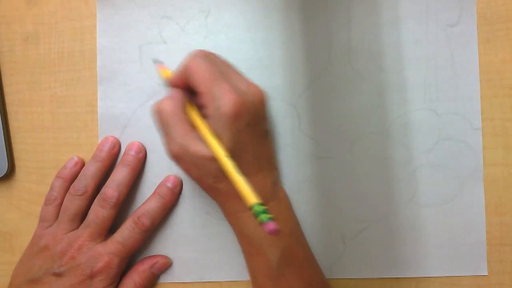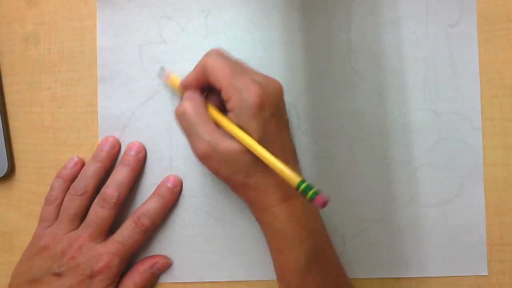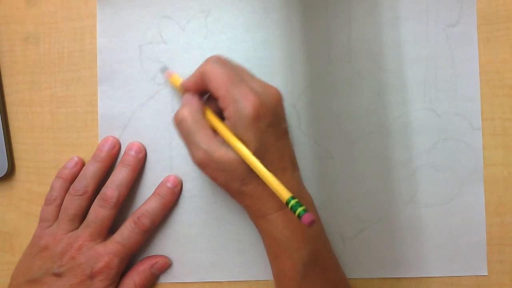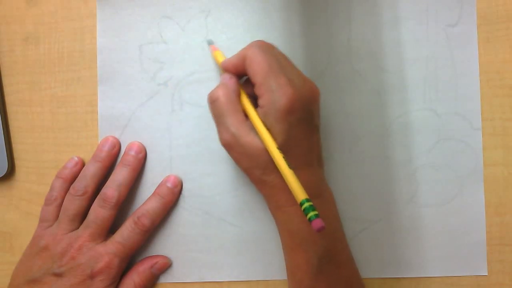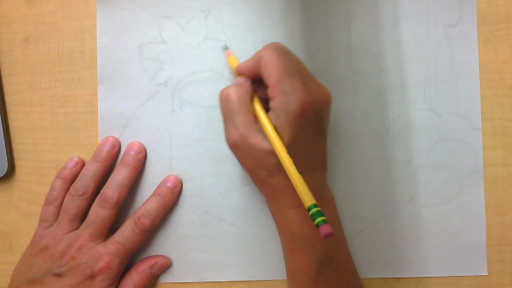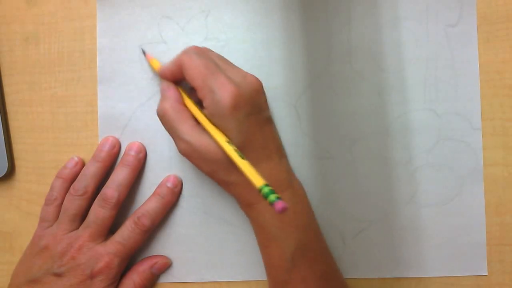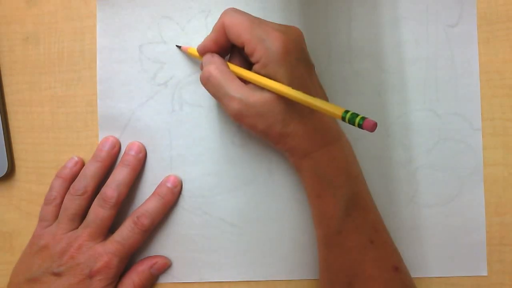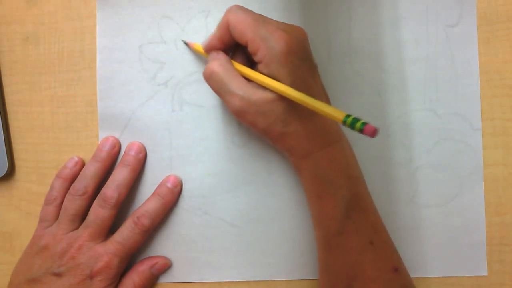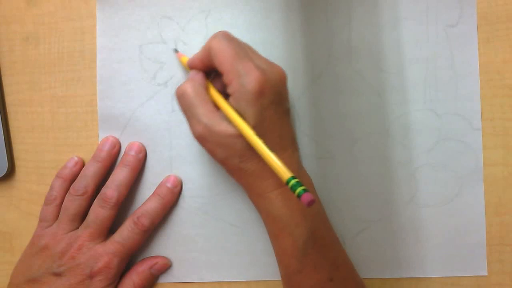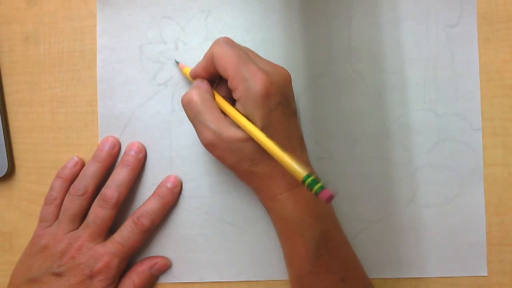And I'm looking at the painting. I'm not really looking at my paper because I know what a flower looks like, and the challenge there is to not draw what I know, but actually draw what I see. And that can be really challenging when you're starting out learning how to draw.